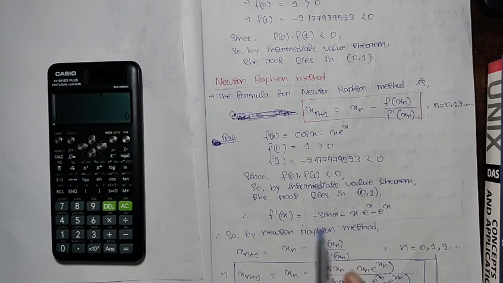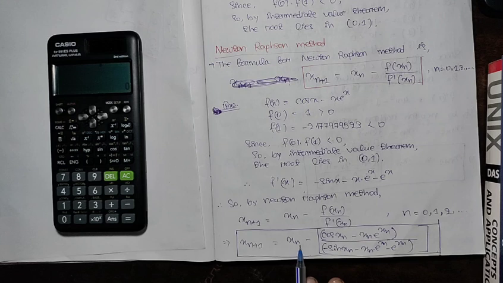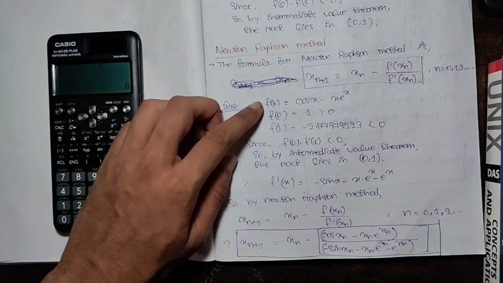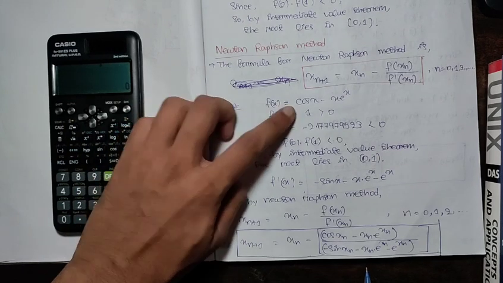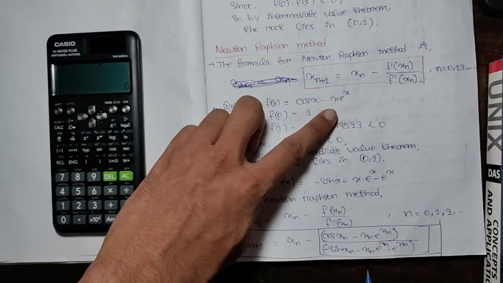Got it? So we should write here. By the Newton-Raphson method, xn plus 1 equals xn minus f of xn by f dash of xn for n equals 0, 1, 2 and so on. So xn plus 1 equals xn minus, now see what our f of x is, that is cos x minus x e to the power x, and this is the formula.